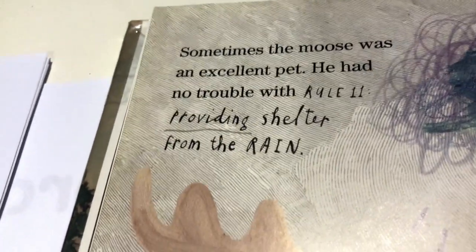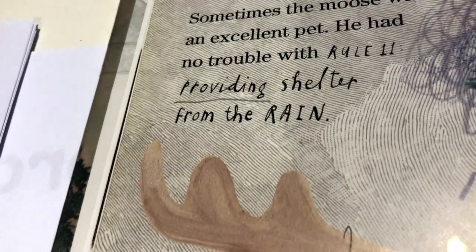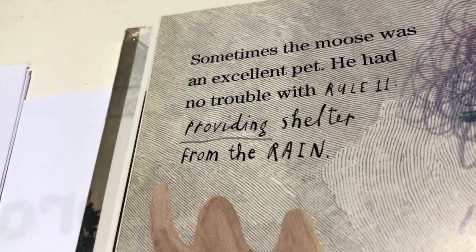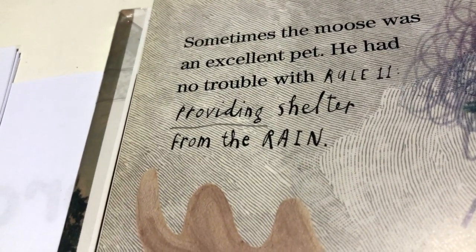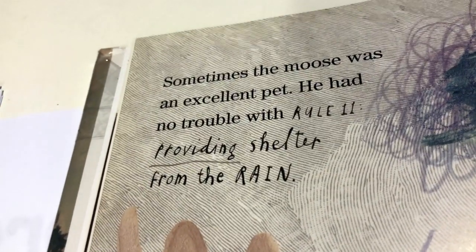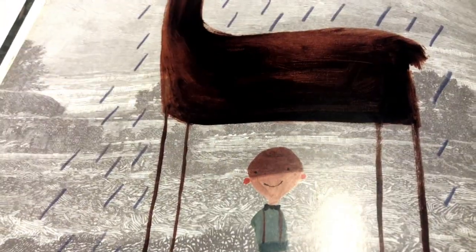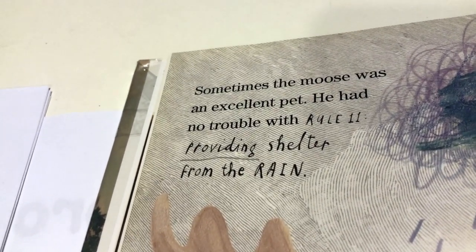Right, let's have a look at another word. Oh, providing. So it says here, he had no trouble with Rule 11, providing shelter. So providing, that is when we basically give something to somebody that needs something. So you might say, I will provide you with pencils and some paper to do your homework. Or I might provide you with your lunch today. You don't need to bring your own, I will give it to you. So he is giving shelter there to Wilfred. It's to give something to somebody that they need.